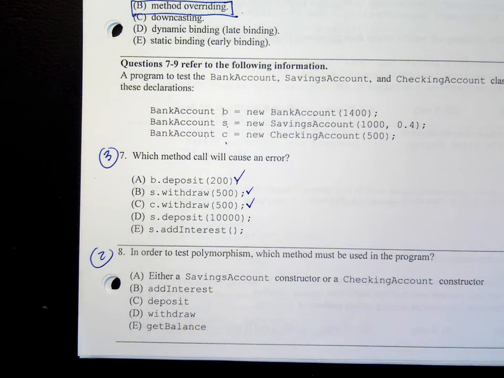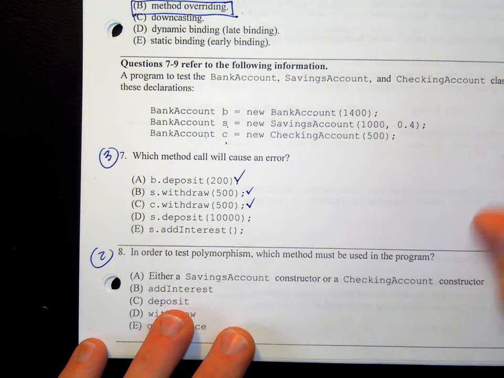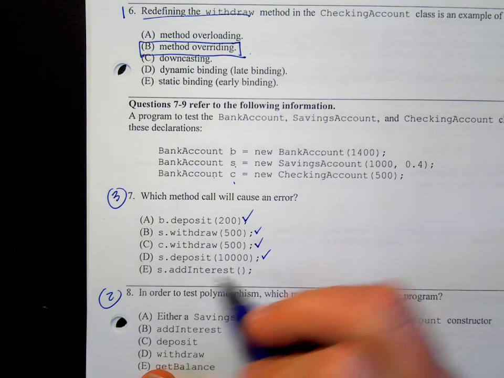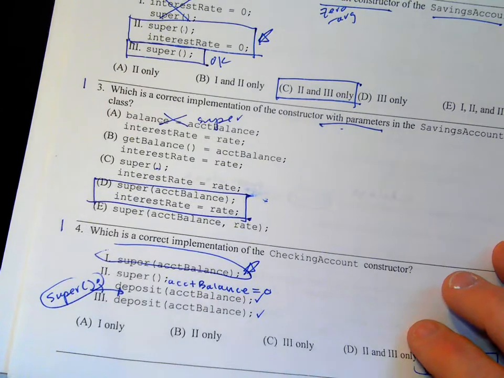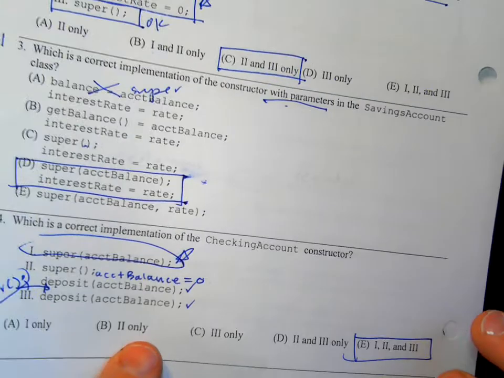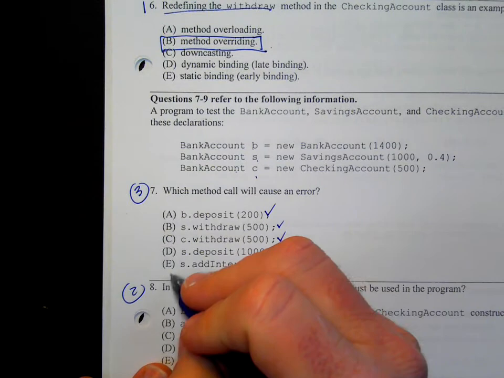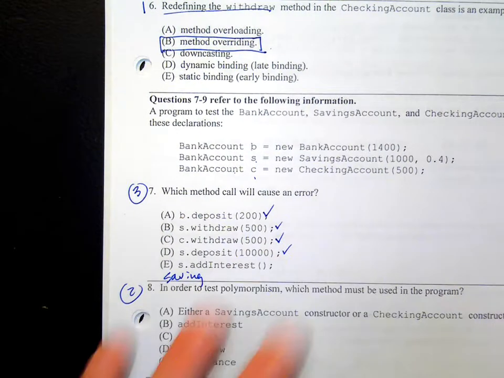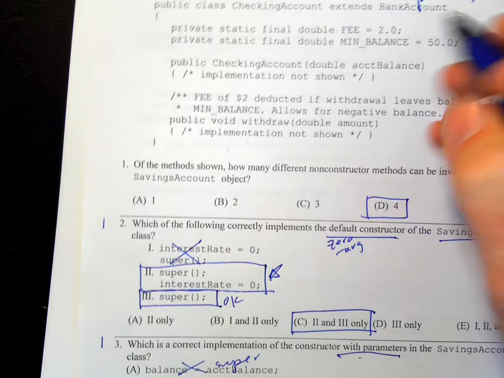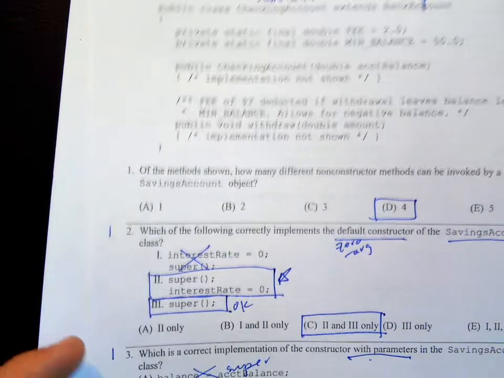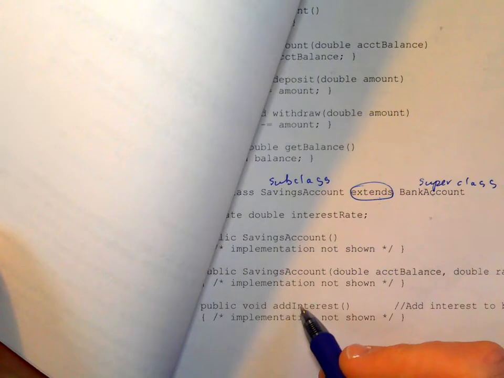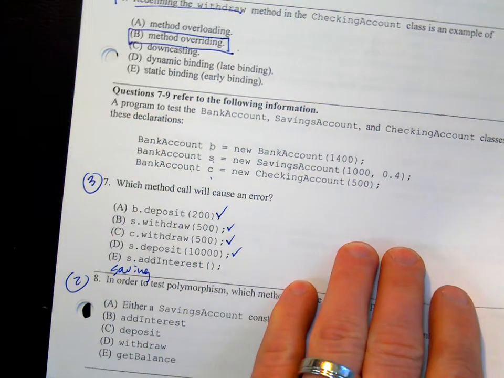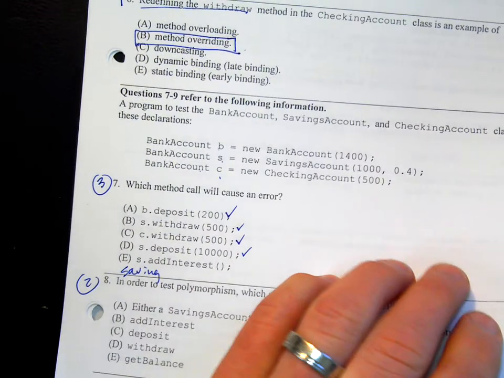S deposit, savings account. Does it make sense to call deposit on savings account? Yeah, it's a subclass. Now S add interest. Add interest was specifically for checking accounts, right? And so this is a savings account, and savings account doesn't have an add interest. It was just checking account that had the, sorry, let me get this right. So we have add interest on a savings account. Which one would cause error?